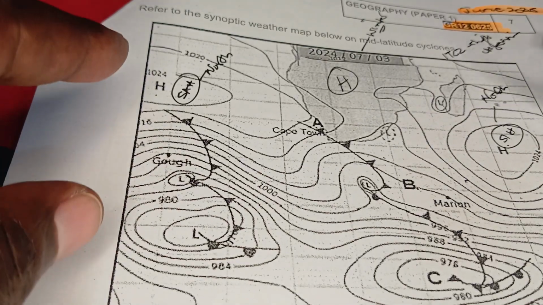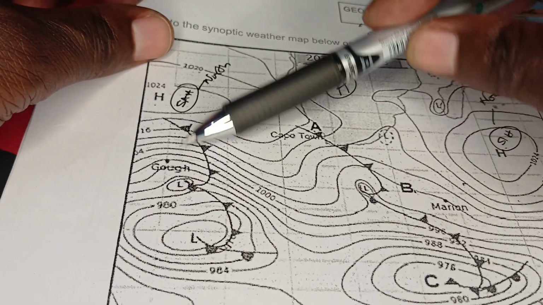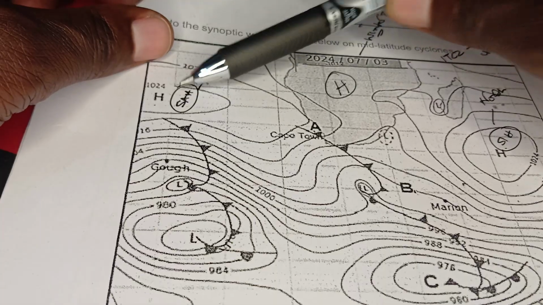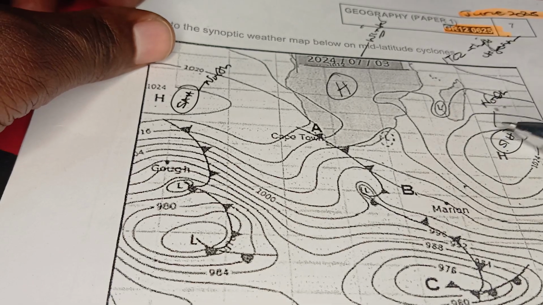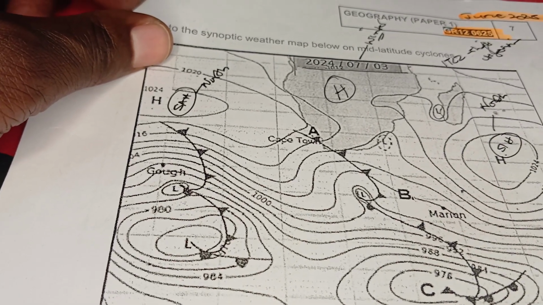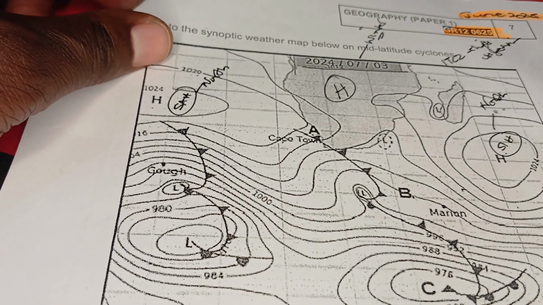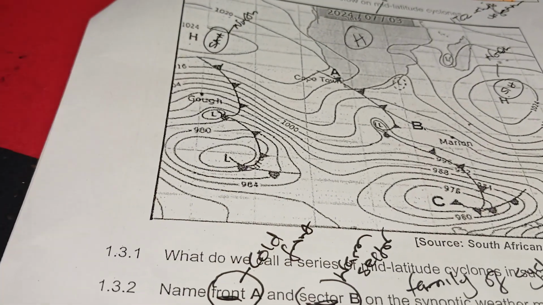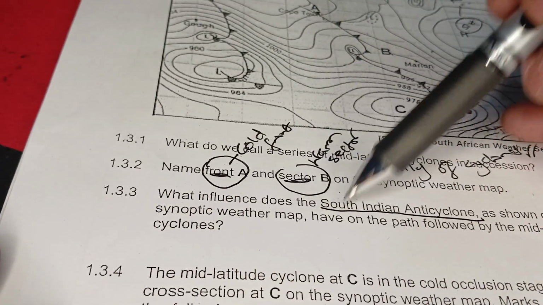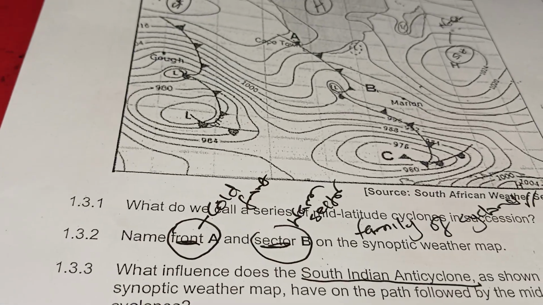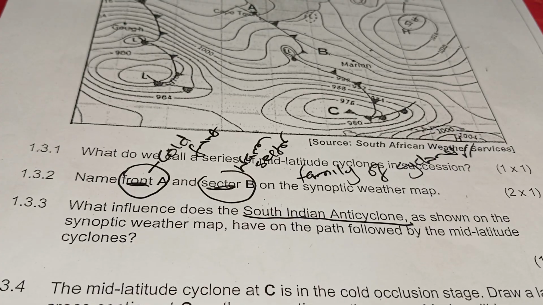They move further north. And you can also see, when you look at your two high pressure systems, this one has already opened way. That is your South Atlantic high. That's why Cape Town is able to be affected by the mid-latitude cyclone. But this is not what is happening on the eastern side, or what we call the southeasterly side. What is happening as far as the South Indian high is concerned? That's what we have to attend to, because the question is asking what influence the South Indian anticyclone has on the path followed by the mid-latitude cyclone. How does it affect the movement? That's basically what you are supposed to talk about.